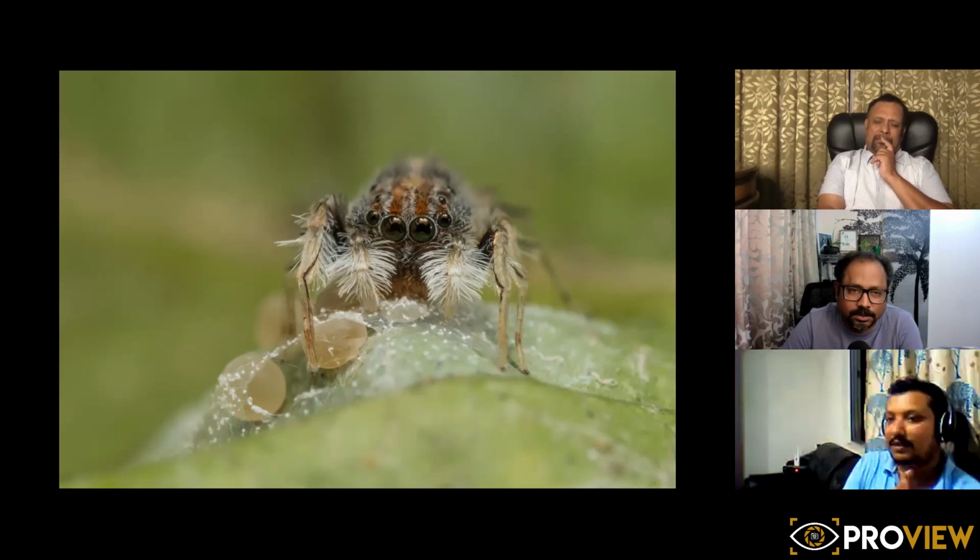This is one newly discovered spider. This is a jumping spider, belonging to the Neobrettus family, Neobrettus species probably. This spider is described from India, and I am very fortunate to be the first photographer who actually took a picture of this spider. Wow. Again, congratulations, man.